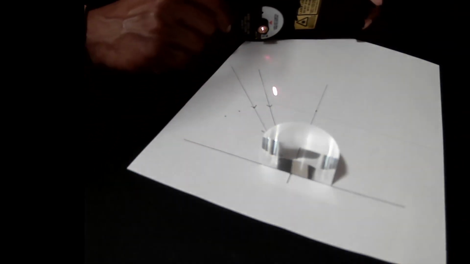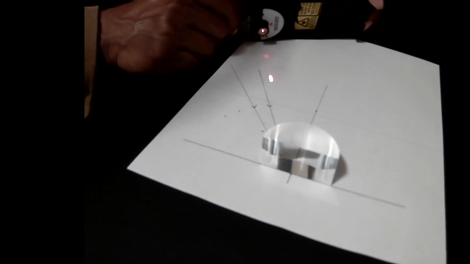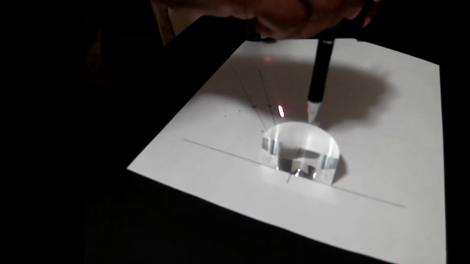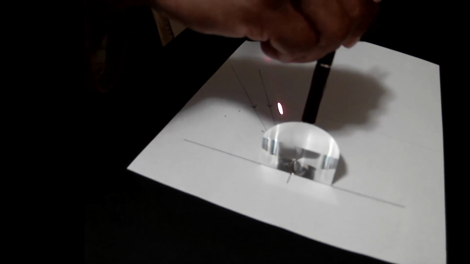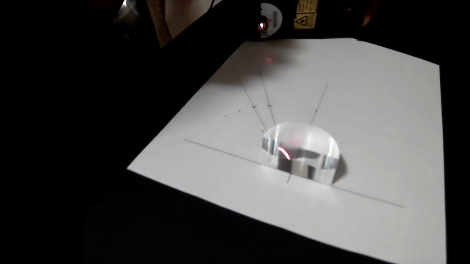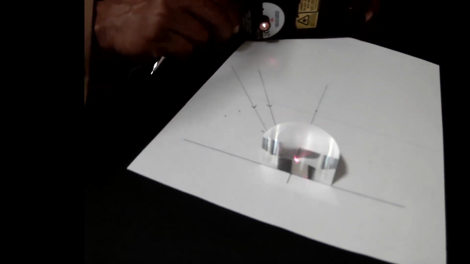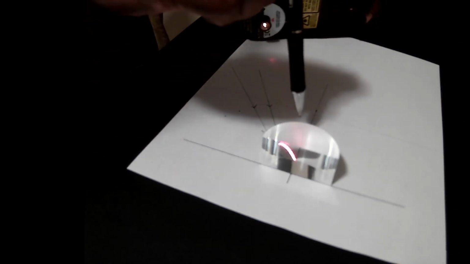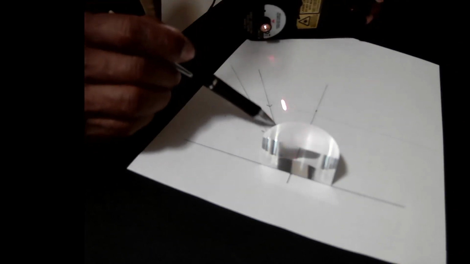So the ray should fall at the center of the lens. The center of the lens is this part, the center of the curved part. It should fall at the center of the curved part. So now right there, okay, so there. But yet it should be parallel to this line. So you see that? Falling at the center, but parallel to this ray.